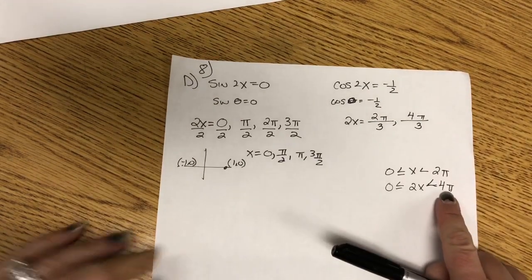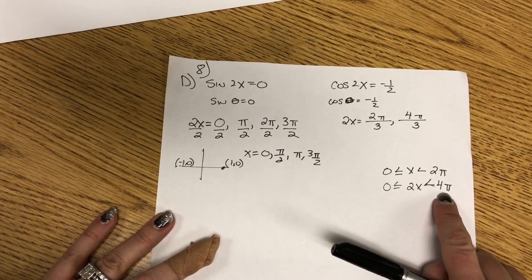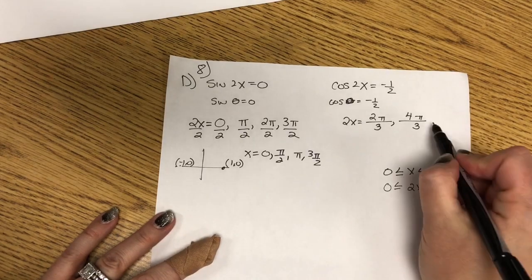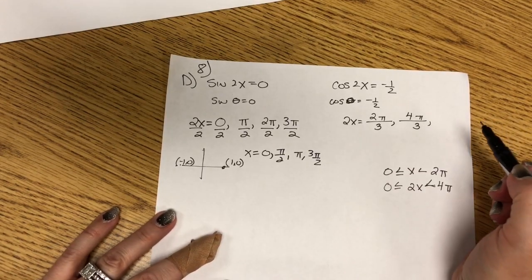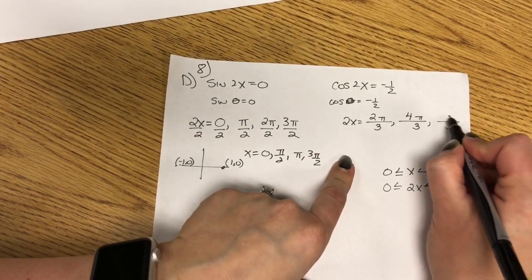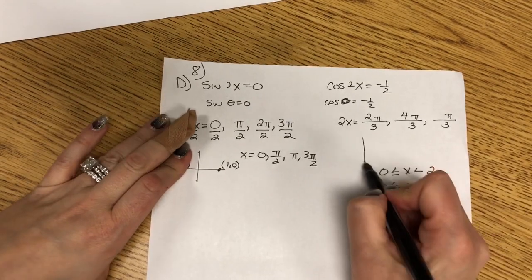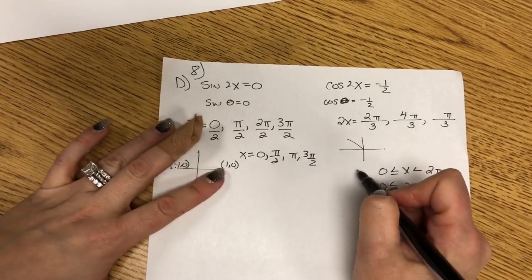But I have to go all the way to 4 pi. So I need more angles. So here's how we're going to get them. They're all going to be over 3. So here's 2 pi over 3.